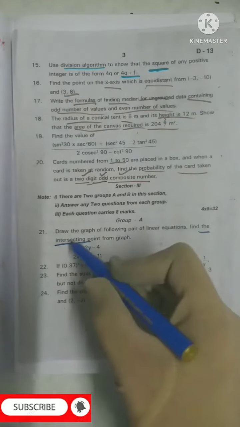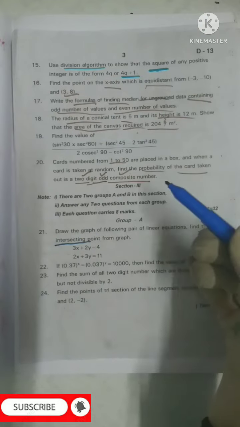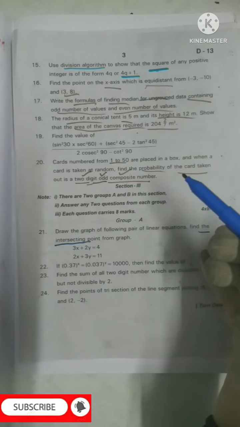Since it is already telling us that they are intersecting lines, we will not find out the condition, because we already know that since it is intersecting, the condition will be a1 by a2 is not equal to b1 by b2.